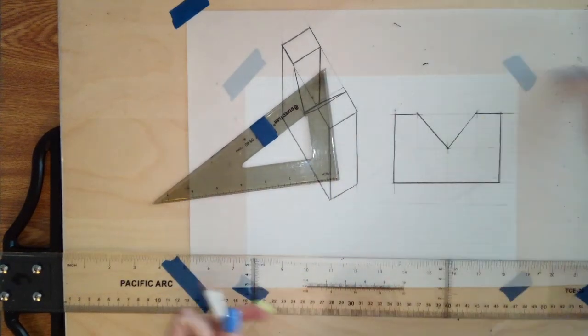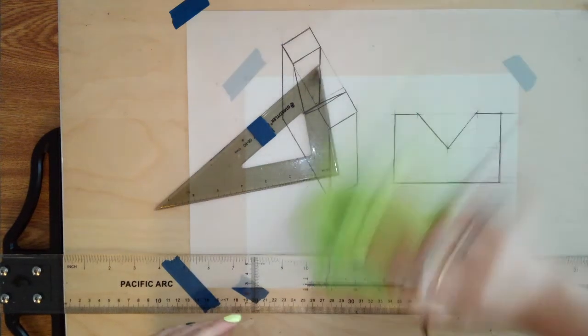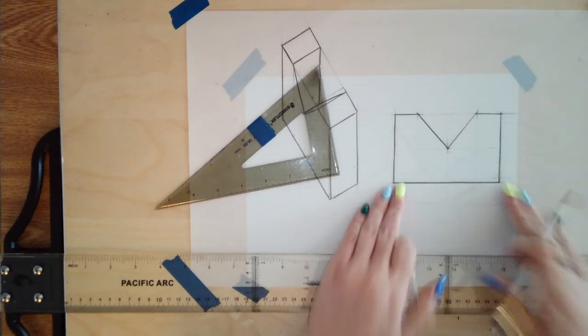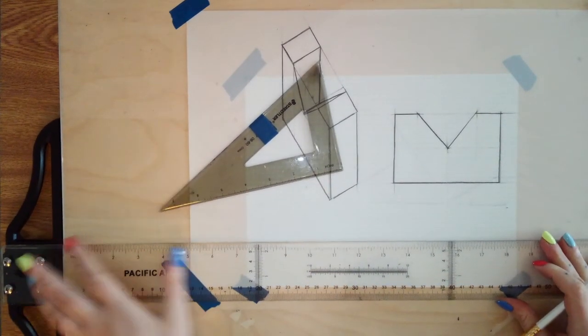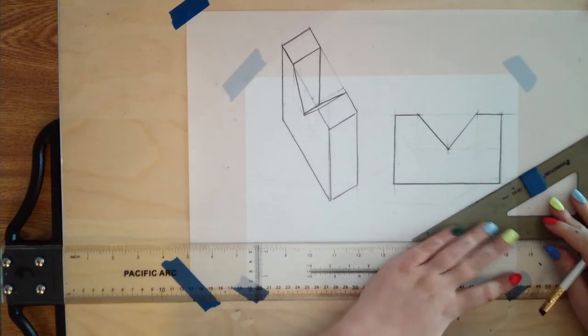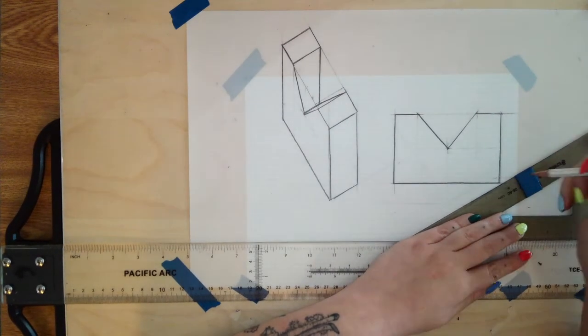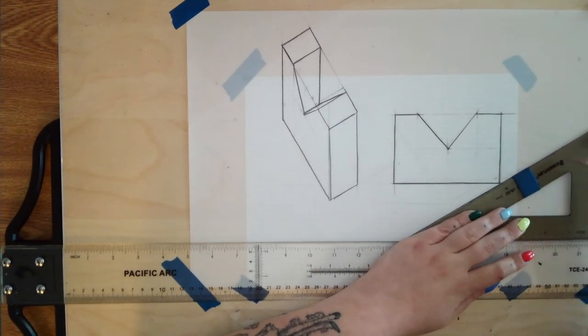I start with just an overall box and I chip away at it like it's a piece of marble. So I just start with my orthographic view, and then you can project back at any angle. So you could do it at 30 degrees, you could do it at 60 degrees, you could do it at 45, as long as you're just consistent with your angle.